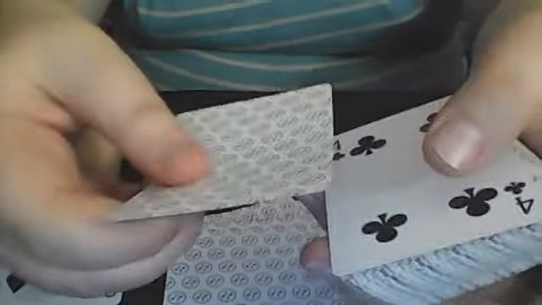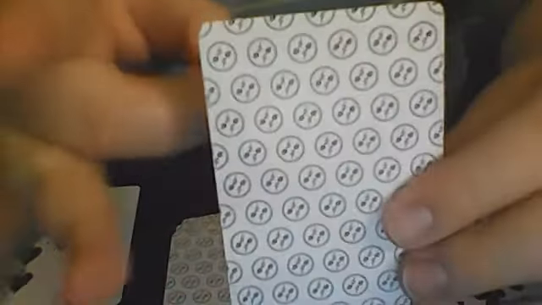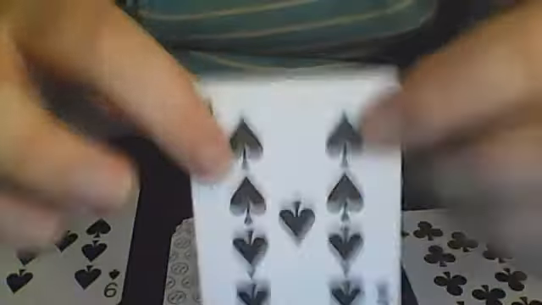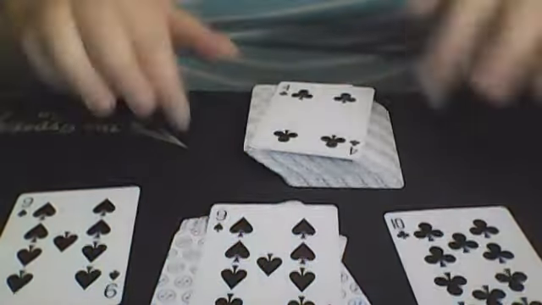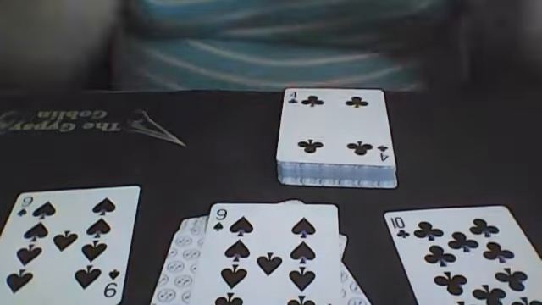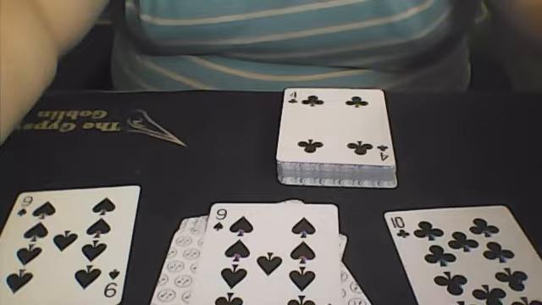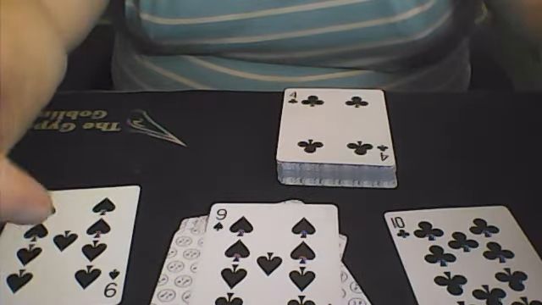I could hand these over to the spectator and have them deal a 10. 1, 2, 3, 4, 5, 6, 7, 8, 9, 10. You chose the nine of spades at number 10, and in this case, we have the nine of spades. So that is going to be today's trick. If you would like to learn how to do this, make sure to stick around for the tutorial.